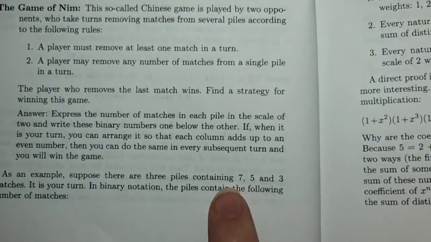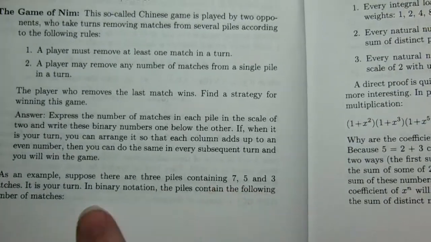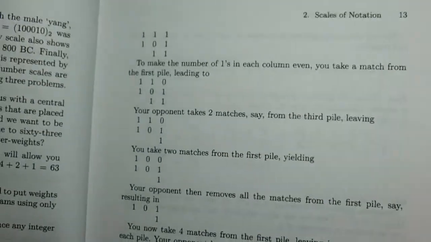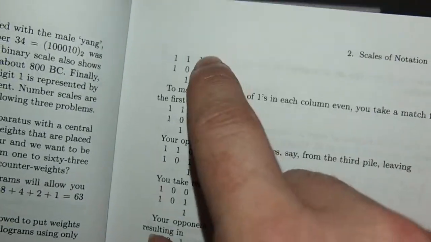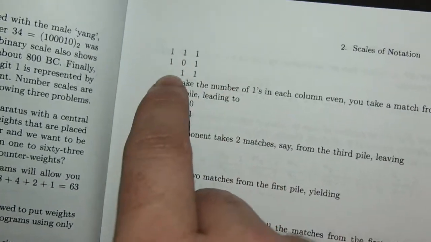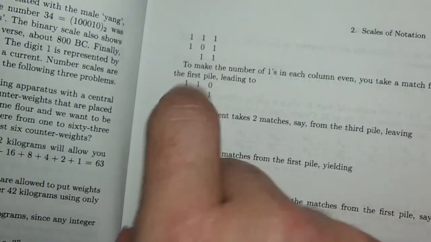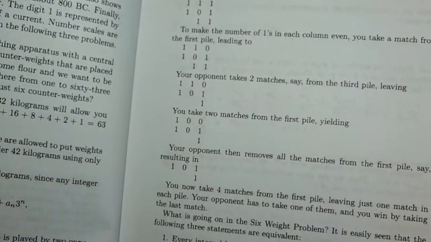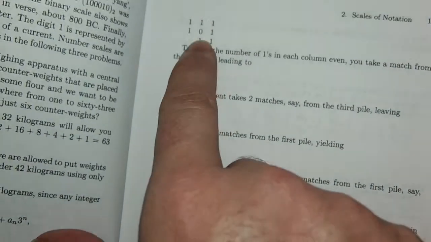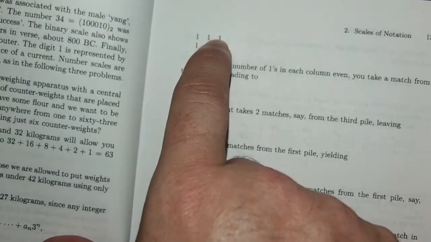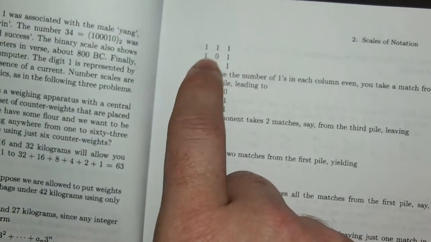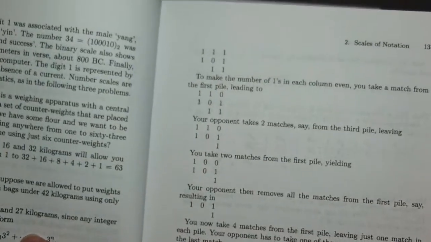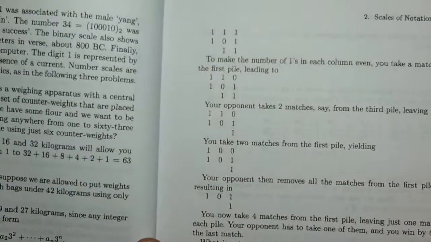Let's say you have 3 piles containing 7, 5, and 3 matches. Putting 7, 5, and 3 into binary, here's your list. The top row is 7, this is 5, and this is 3. Here 7 is 4, 2, and 1. Here's 5, so it's 4 and 1, and here's 3, so it's 2 and 1. So there are my 3 piles of matches.